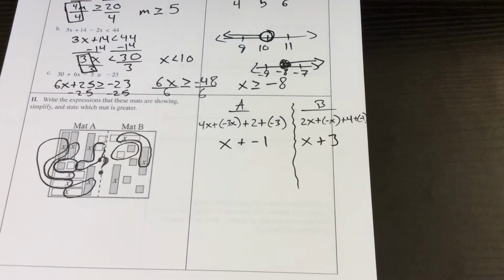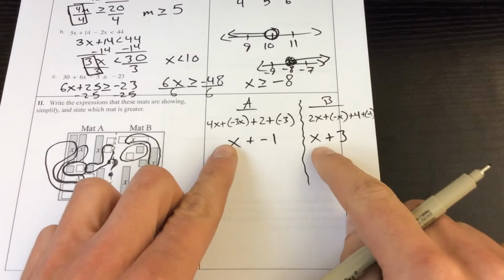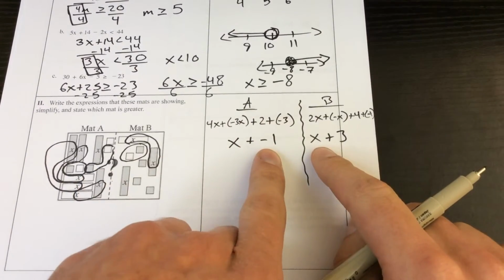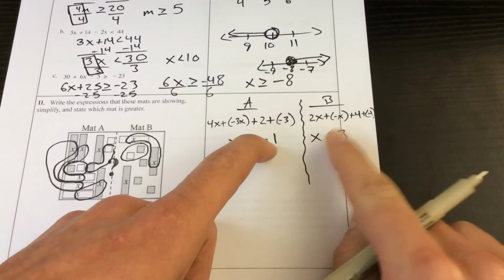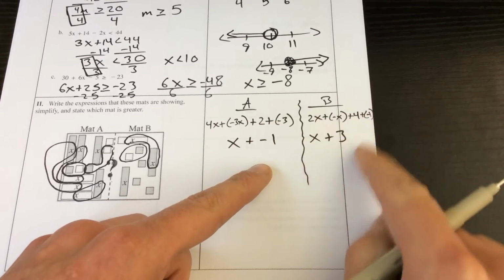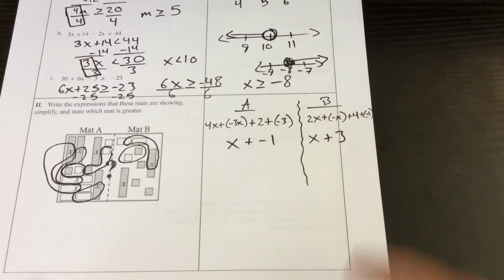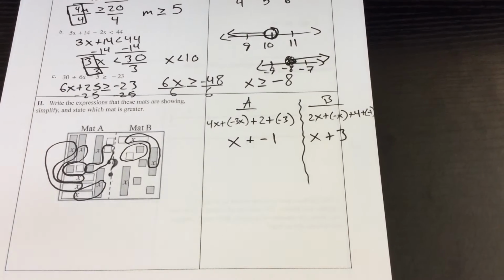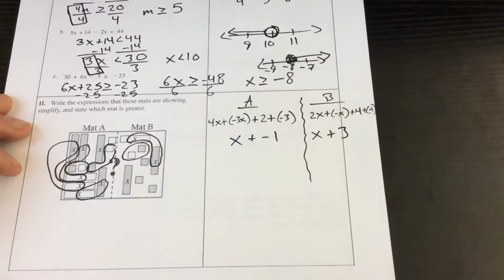So a couple different options right here. We can look at this and just say, okay, if I have a number and I'm subtracting 1, and then I have that same number and I'm adding 3, I know that the one where I'm adding 3 is going to be greater. If you wanted to continue simplifying the mat, you could also now take away balanced sets.